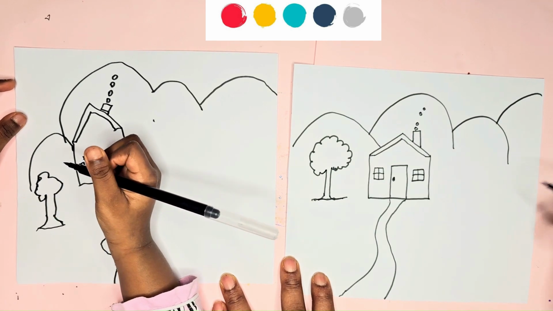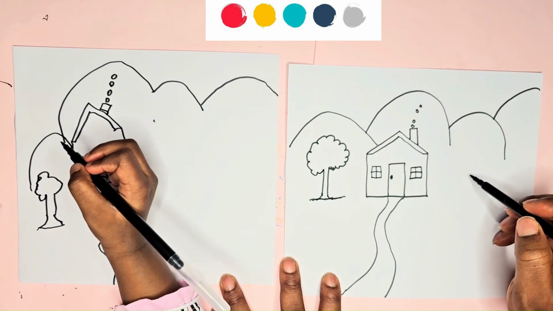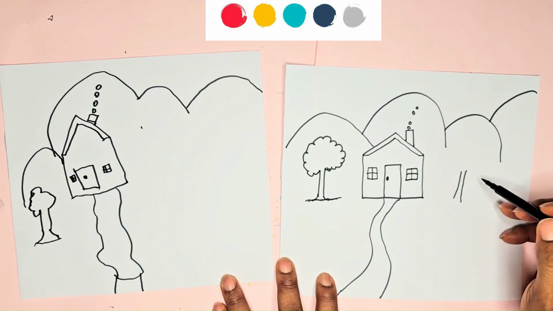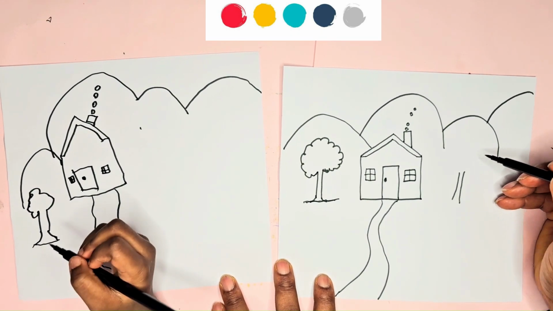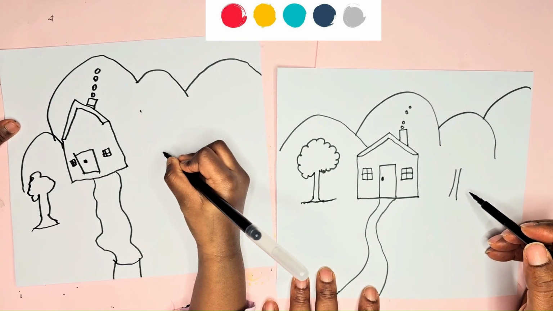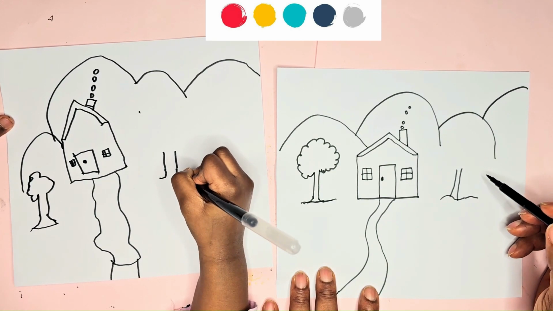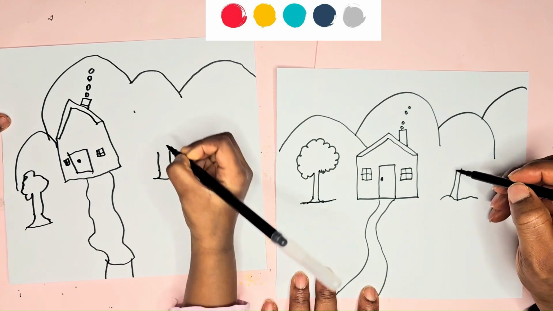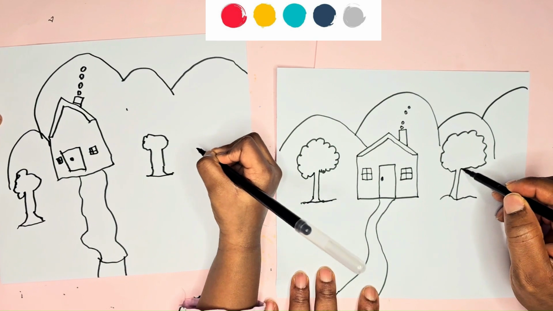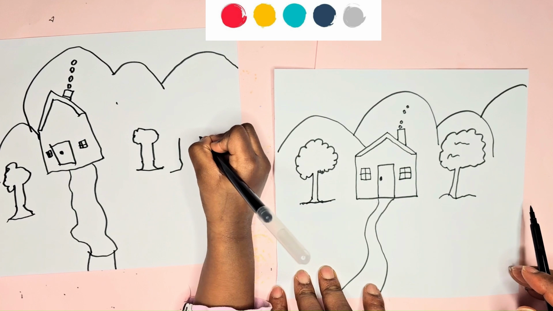Awesome. Are we gonna color it? Yes, we're going to color them in the end. So here again, let's make another tree. Make another tree here. And also make the base. Then the leaves. And I want to make another one. All right, go ahead.